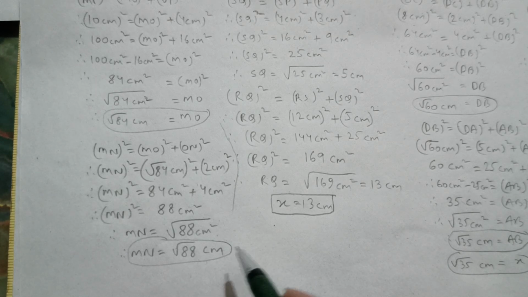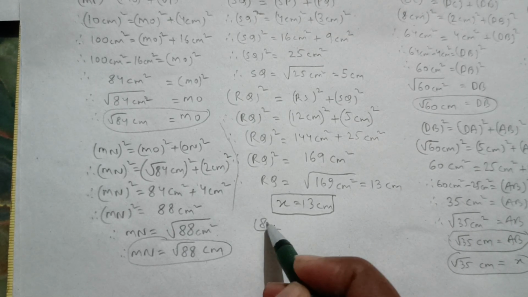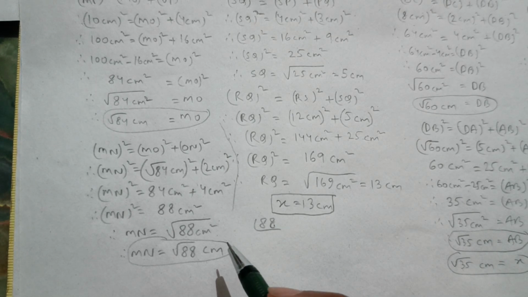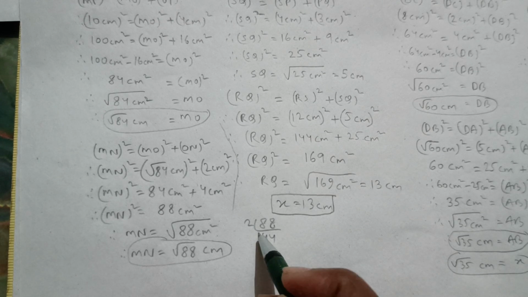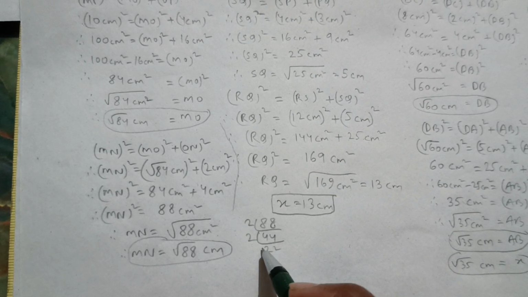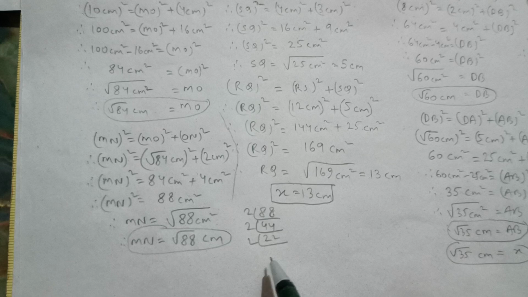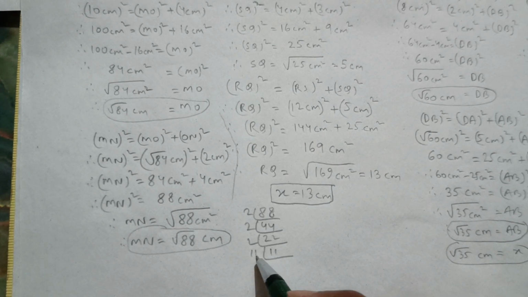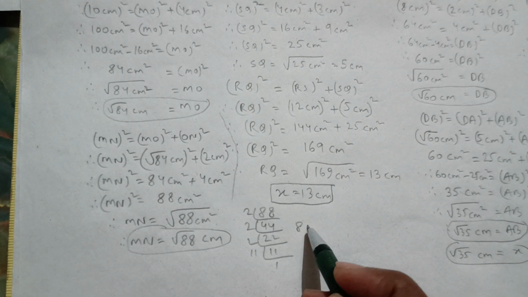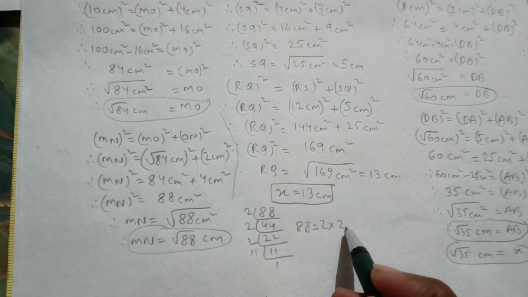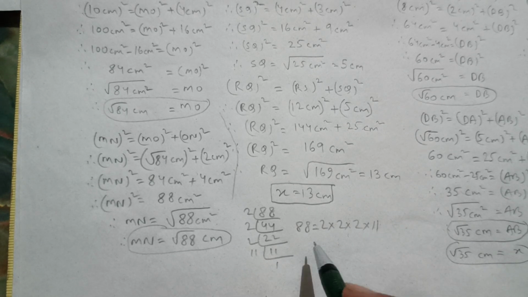Now if you want to simplify the square root of 88, we can do it. Let's do prime factorization of 88. 2 fours are 8, so 88 is 2 into 44, 2 twos are 4, so 44 is 2 into 22, 2 elevens are 22, and 11 ones are 11. So 88 is 2 into 2 into 2 into 11.